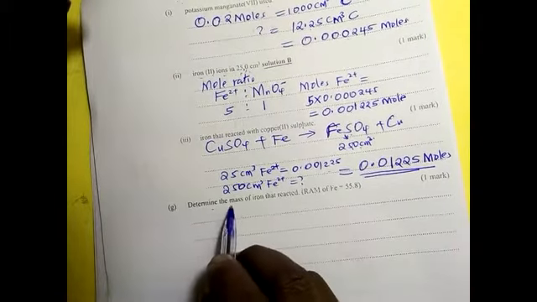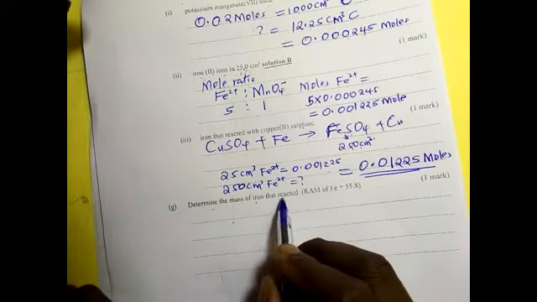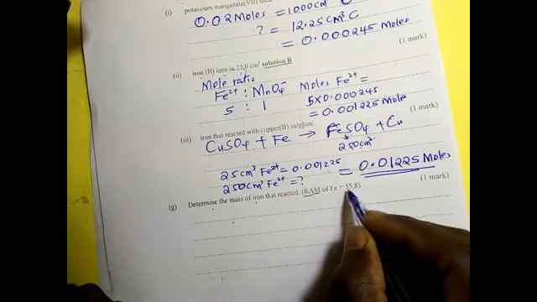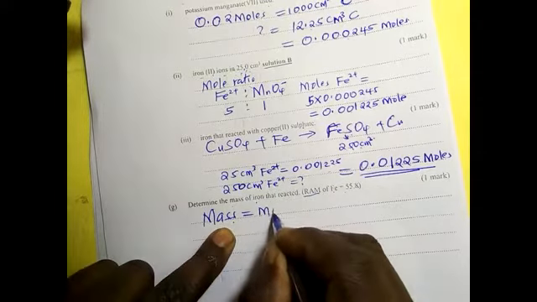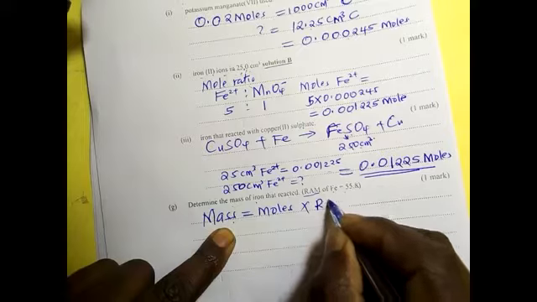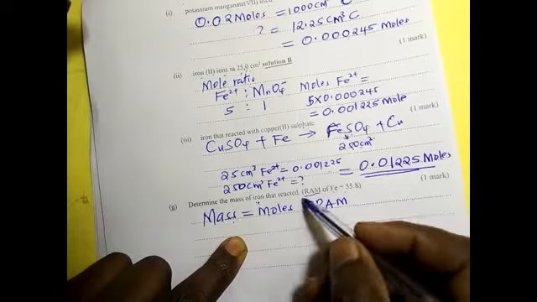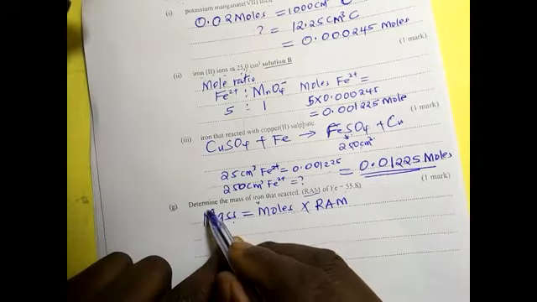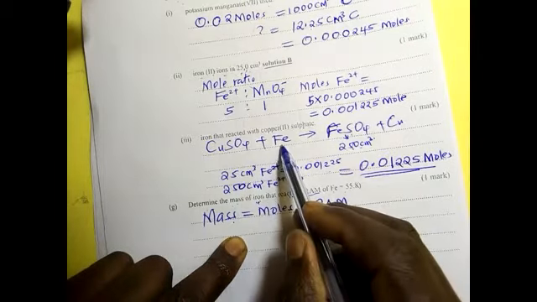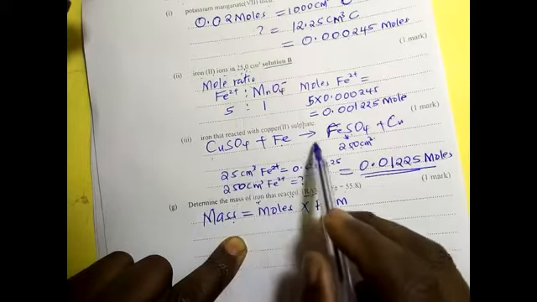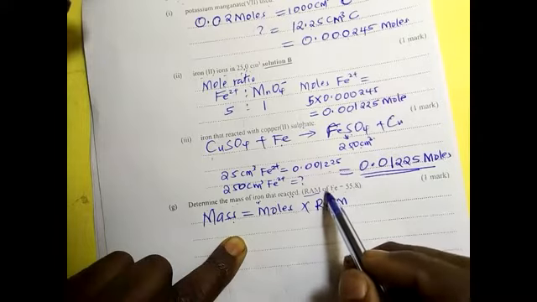Determine the mass of the iron that reacted with copper. Now we have the RAM of the iron as 55.8, and we know that mass equals moles times RAM. We have the number of moles of the iron, therefore we have the RAM of the iron.